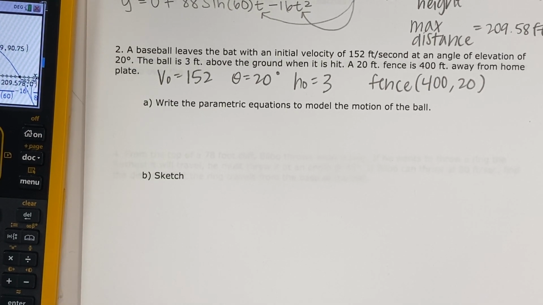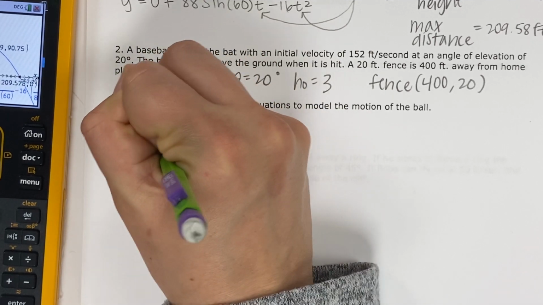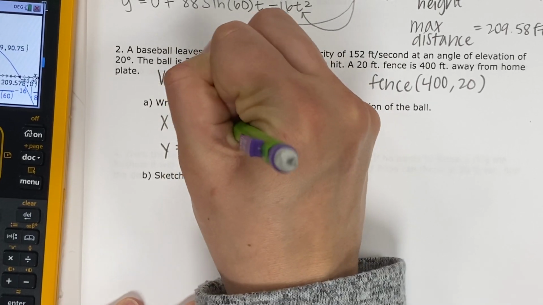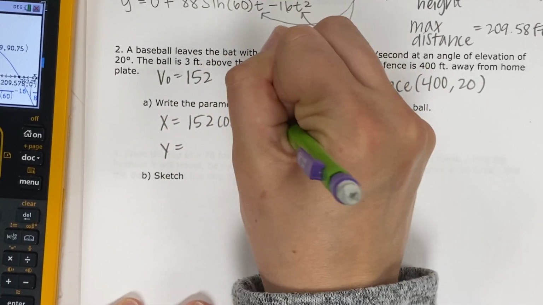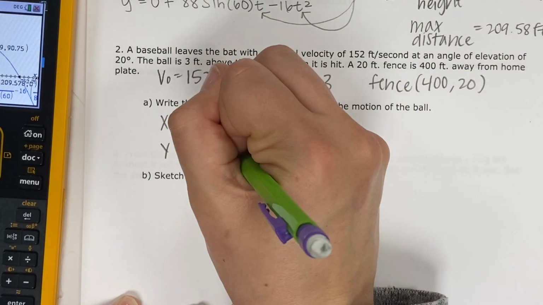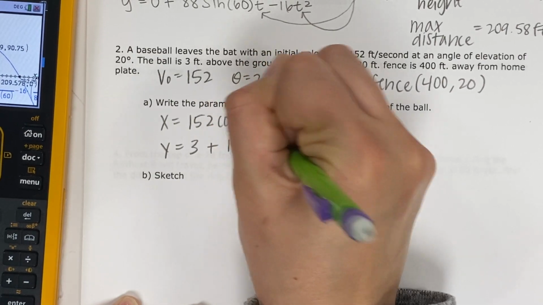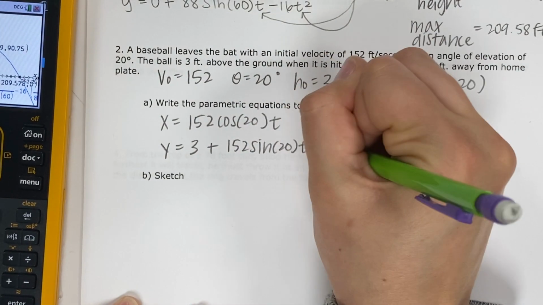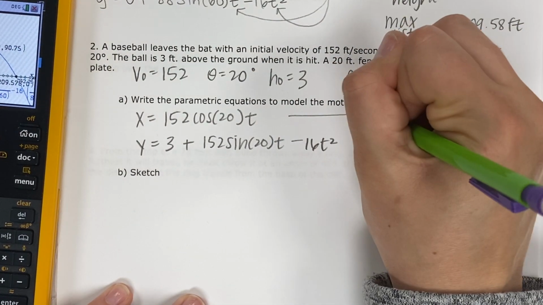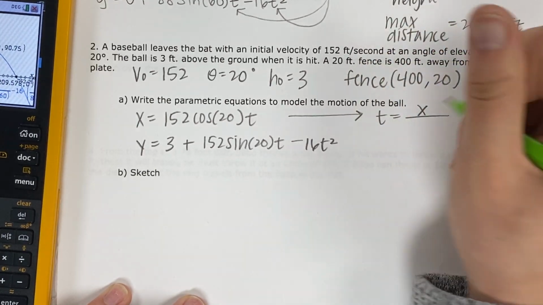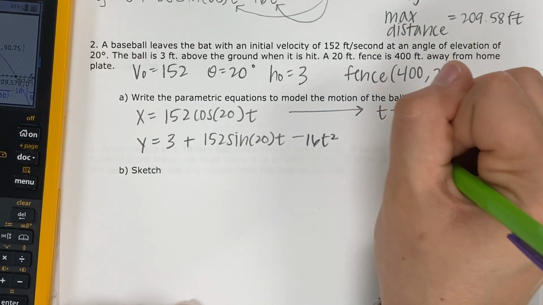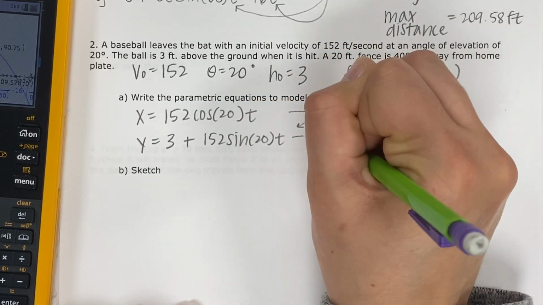First, let's write our two parametric equations, the x equals and the y equals that were given at the top of this page. Initial velocity, cosine angle times t. Initial height plus initial velocity sine of your angle times t minus 16t squared. But we need to figure out what t is. x over 152 cosine 20, that we're now going to plug in to here and here.